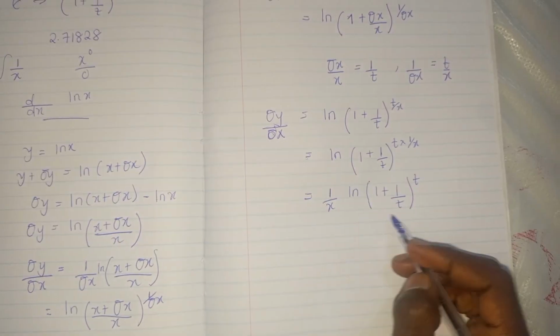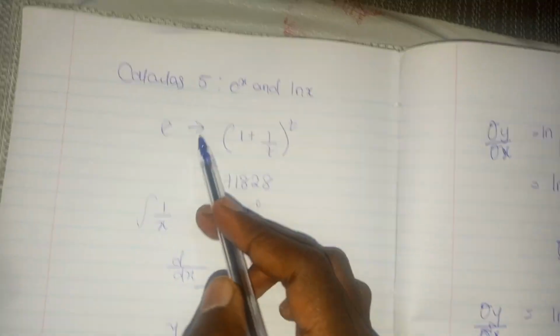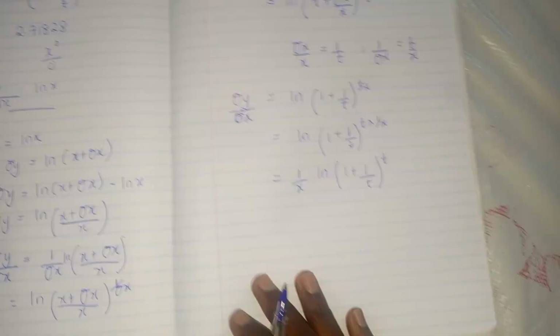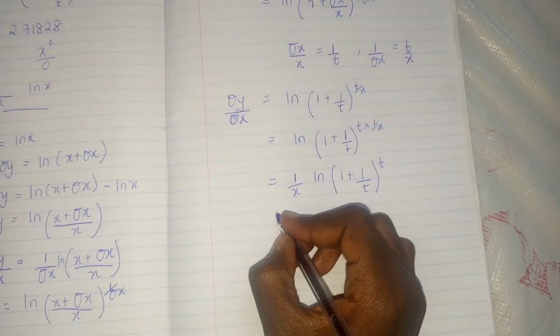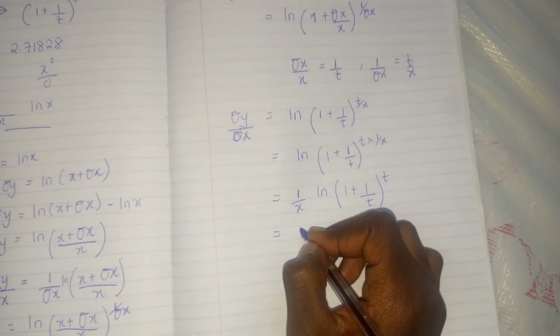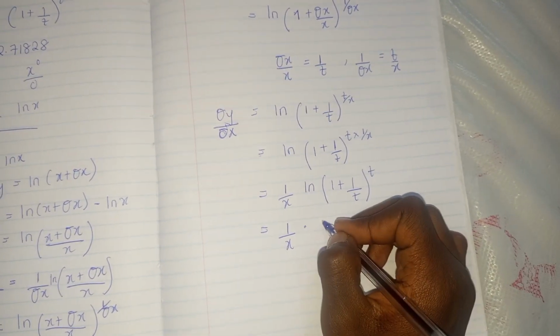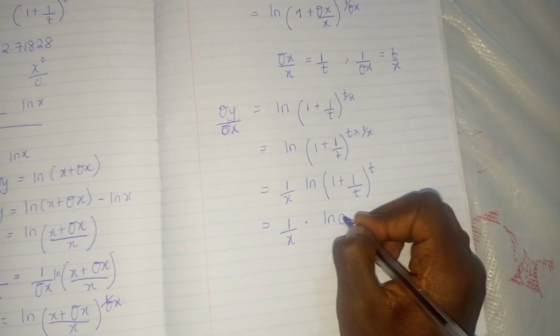So we know that this, initially we said that it's equal to e. So if this gives us e, then we're going to say 1 over x multiplied by ln e.